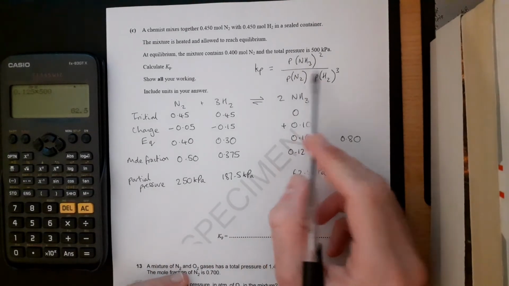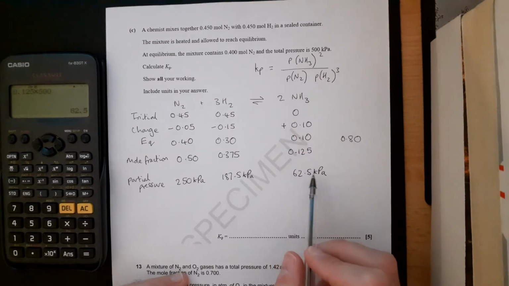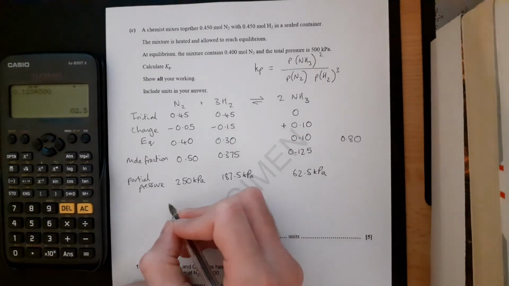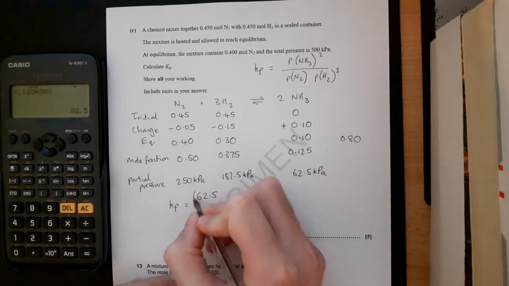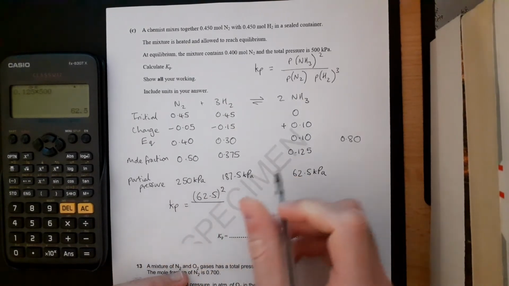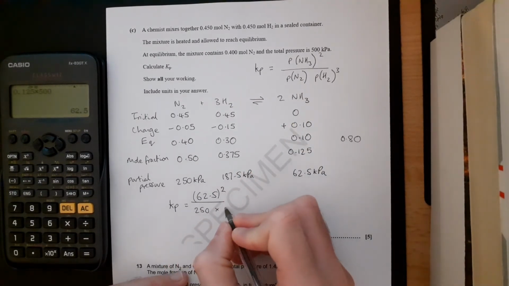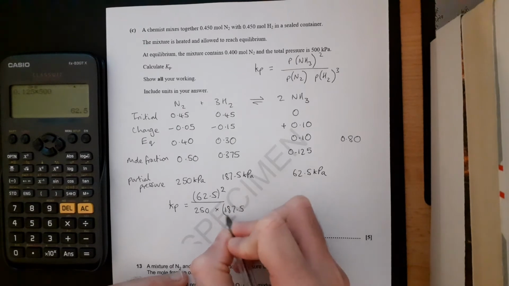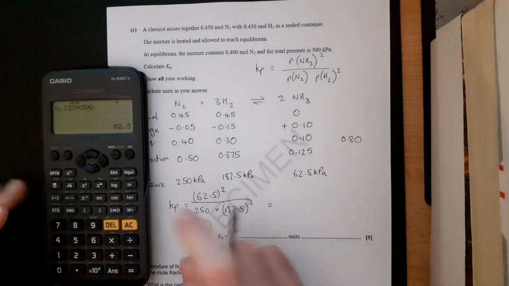We're now going to substitute them into our expression. We need to make sure we get them in the right places. So we want NH3 on the top, and that needs to be squared. So Kp is going to be 62.5 squared over N2, which is 250, times 187.5 cubed. So let's work that out.